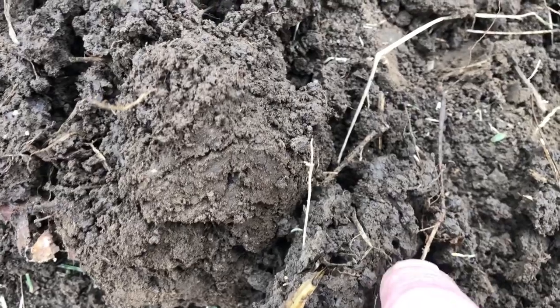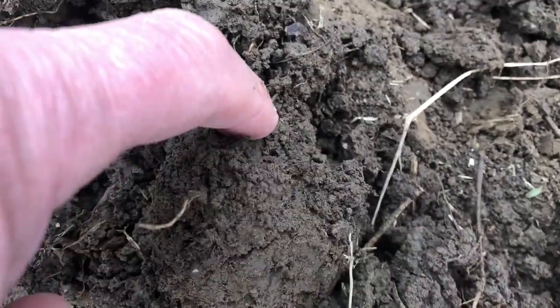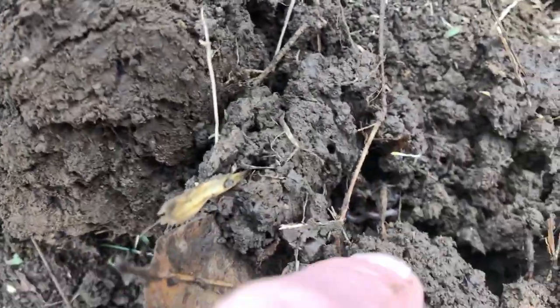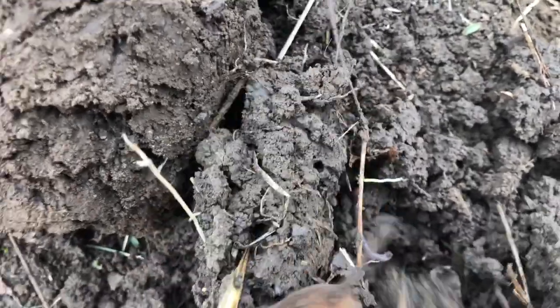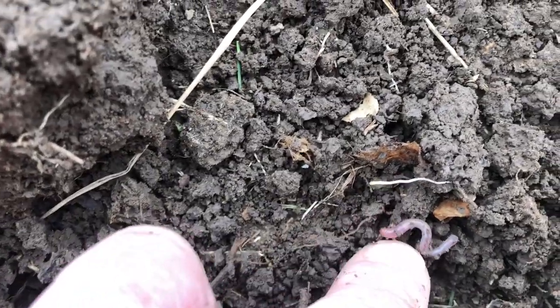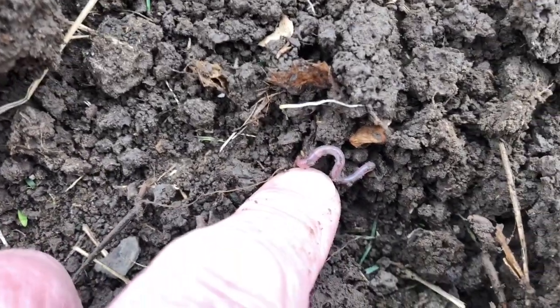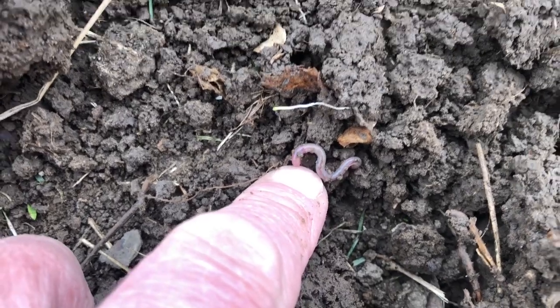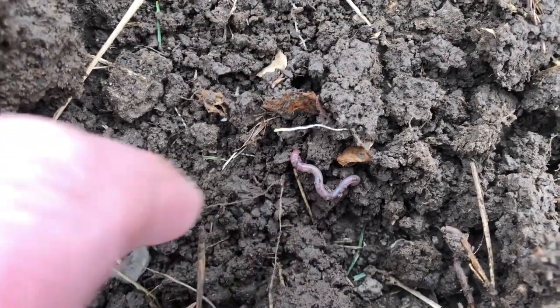There are wormholes. There's an ant crawling around. And there's a worm. All of these things are part of making the soil do what it's supposed to do. It's not all the same color.